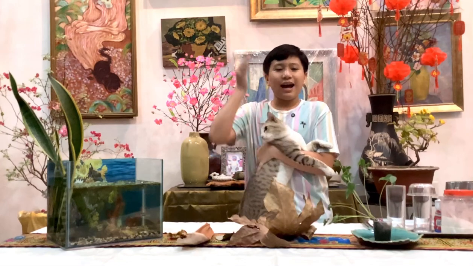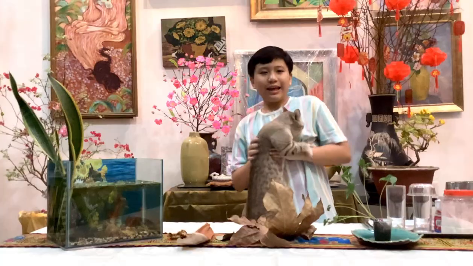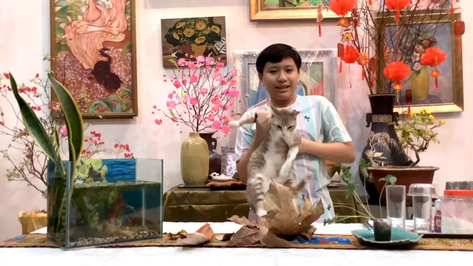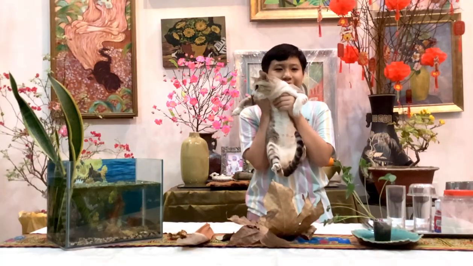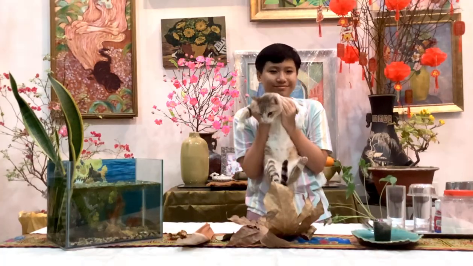Hello everyone, I'm Parker. Look at this cat. This is Smokey. Is he a living thing or non-living thing? If you say a living thing, you're correct.